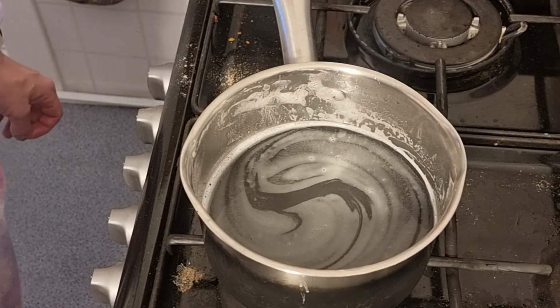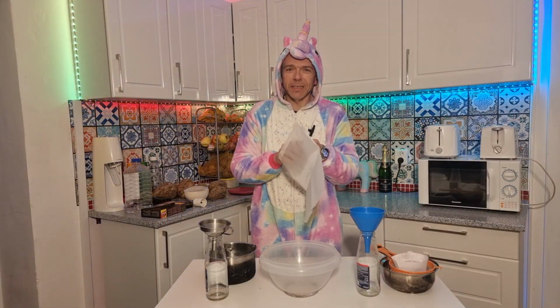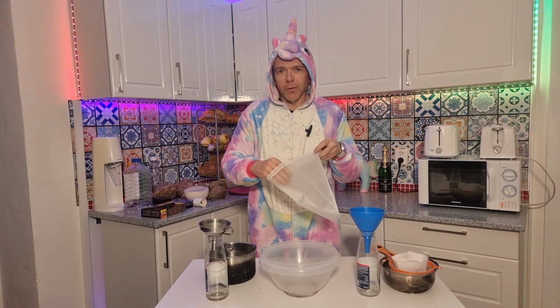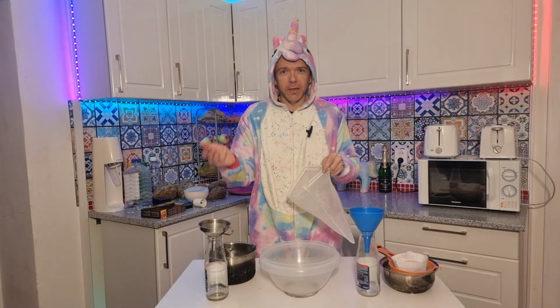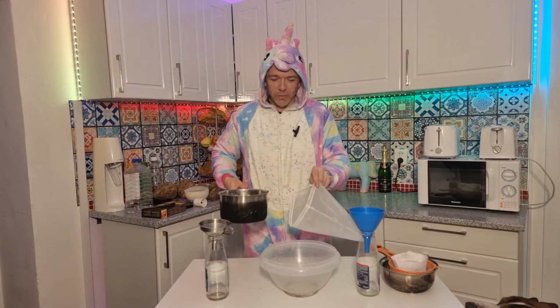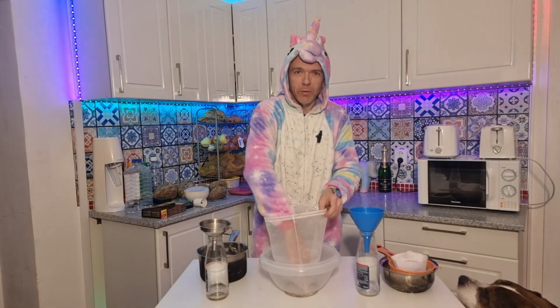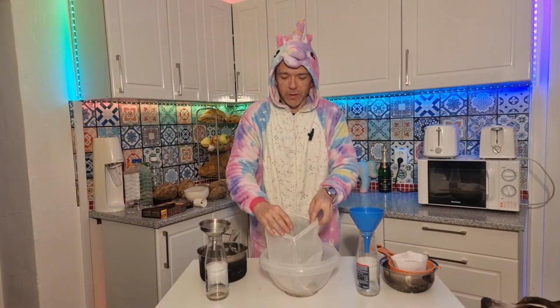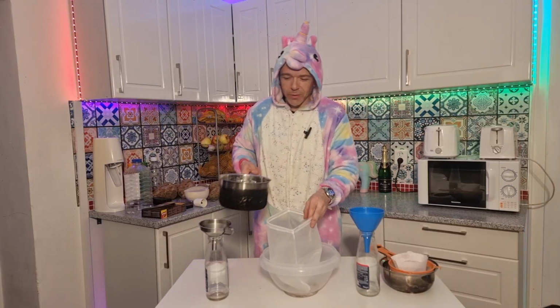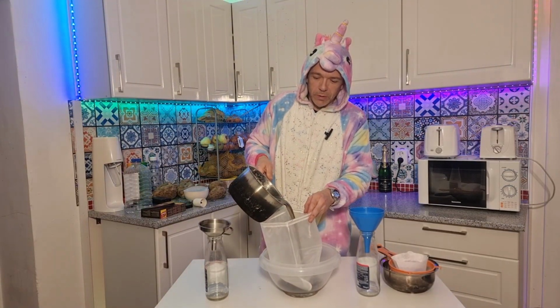Okay, so we've made it to the final cleaning stage. We've now acidified and then neutralized the solution to get impurities out. So now you're going to use a nut milk bag to filter out the larger particles of the carbon that's in here.